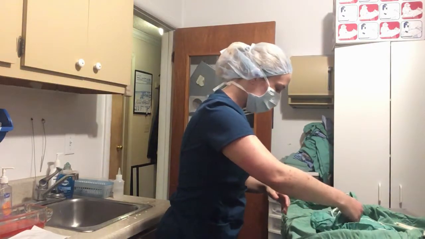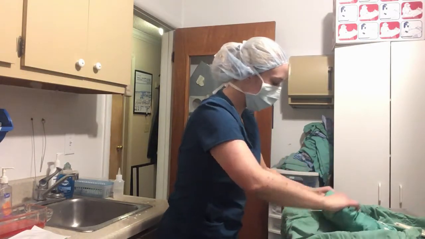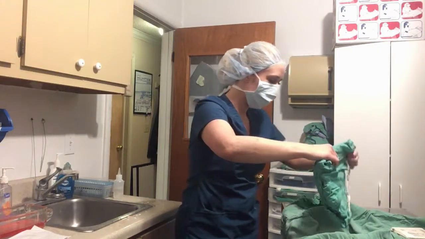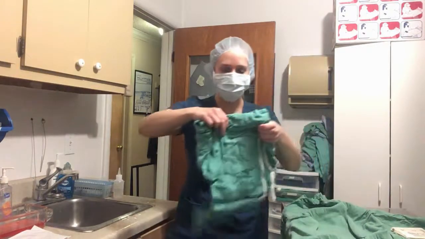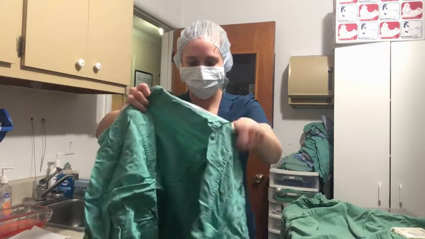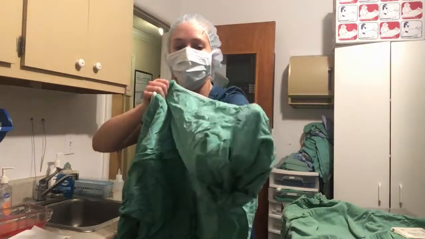So the way the gown should be is with the inside facing me. So I'm going to go ahead and open up the gown, again with the inside facing me.